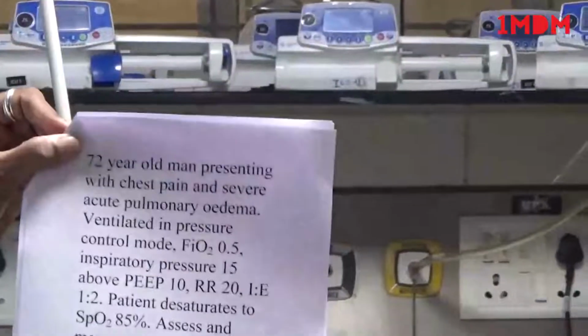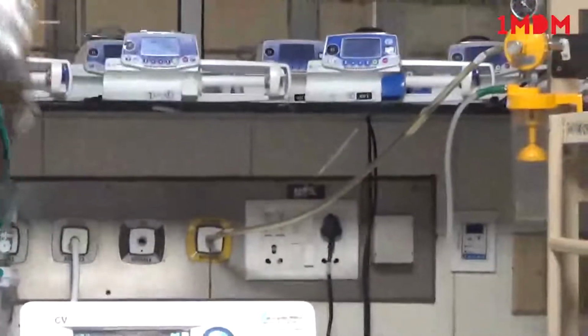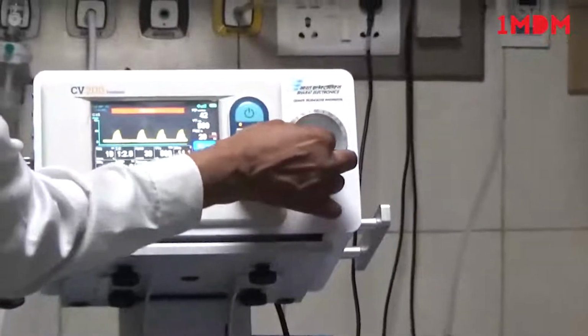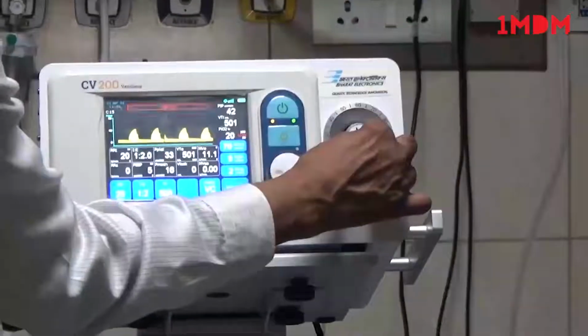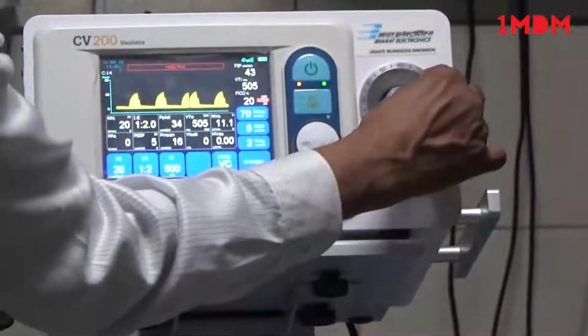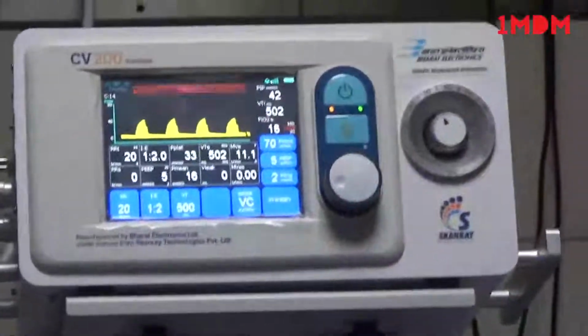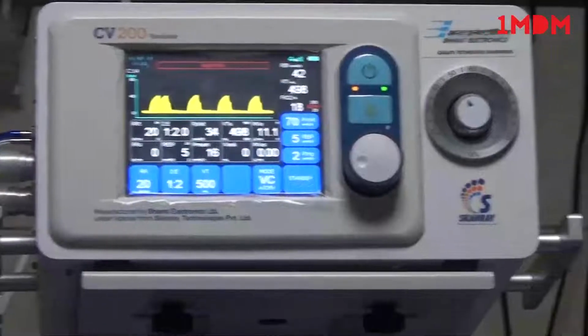So I'm just going to make these settings on the ventilator. Please bear with me. So let's choose an FiO2 of 50%. You can see this is the knob which adjusts the FiO2. So I'm going to choose 50% here. Then the next setting is the inspiratory pressure.